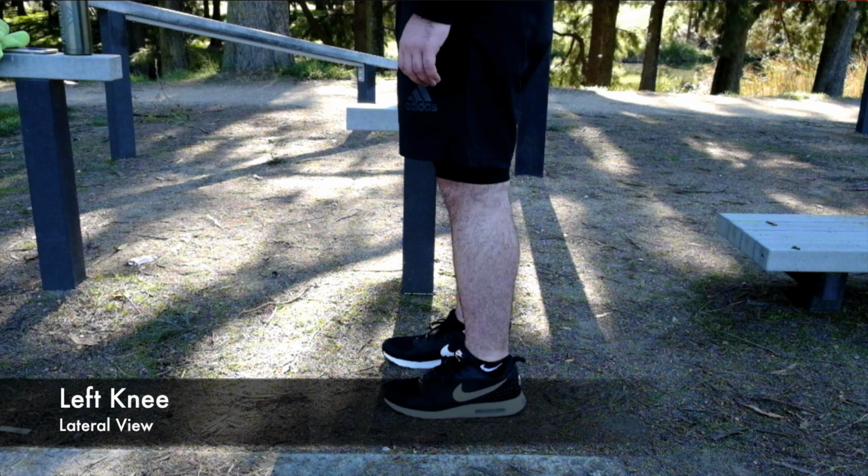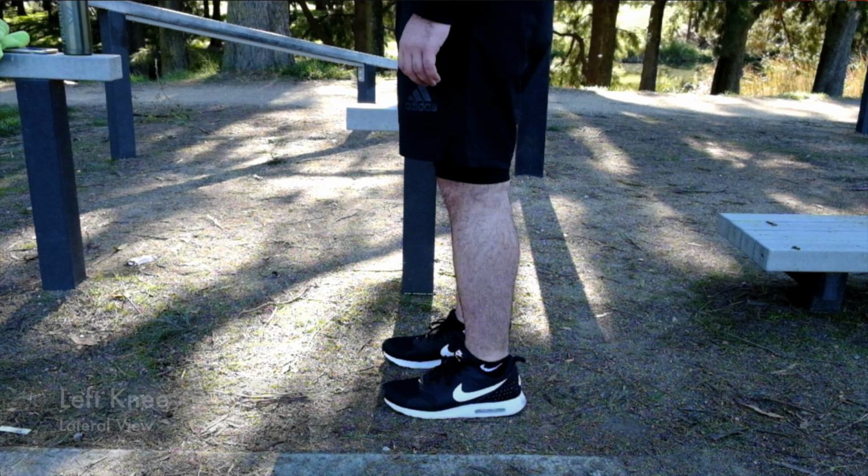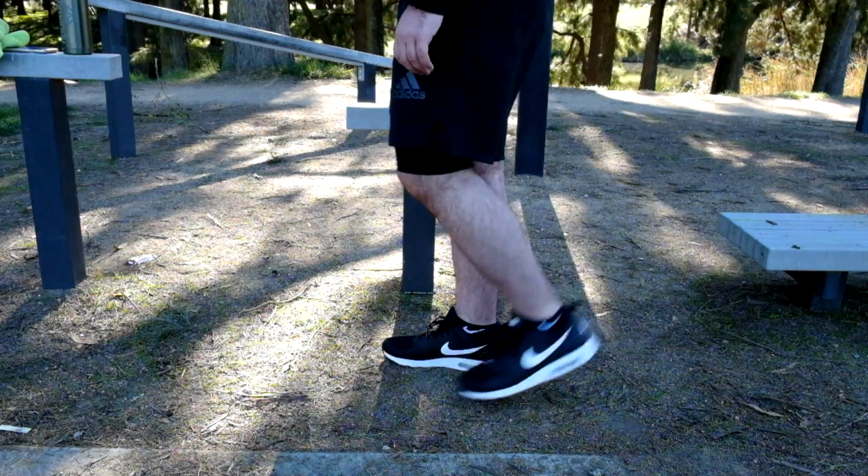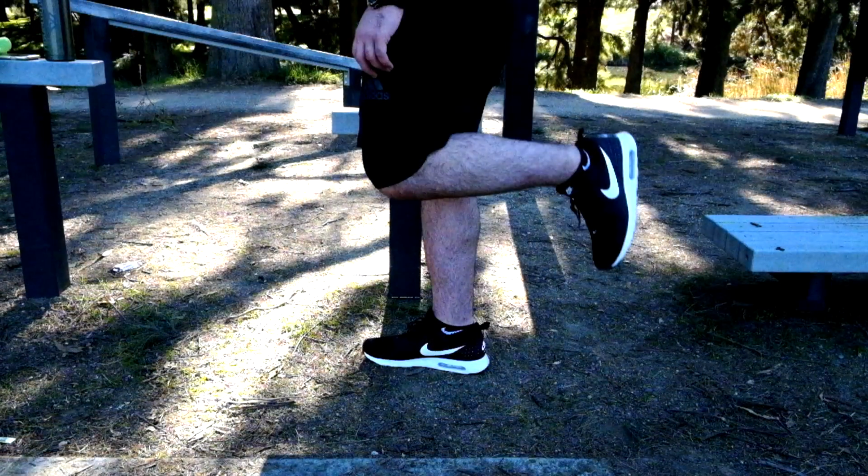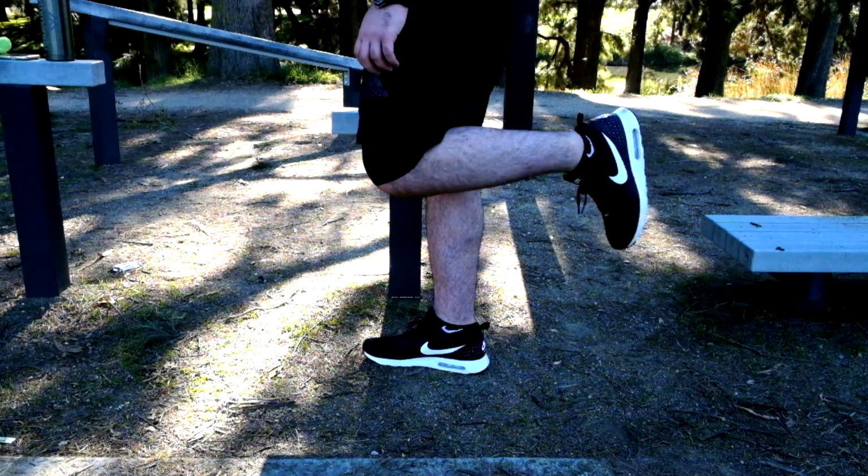Based on its movements, the knee is classified as a modified synovial hinge joint. Hinge joints can only move in the sagittal plane. This is flexion, this is extension. In addition to flexion and extension, the knee can also do a small amount of lateral and medial rotation.